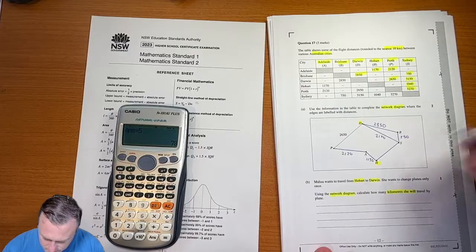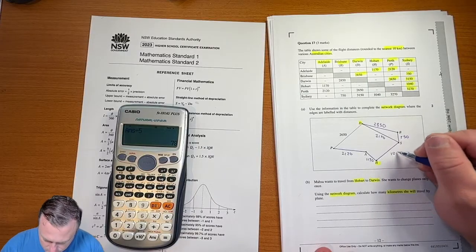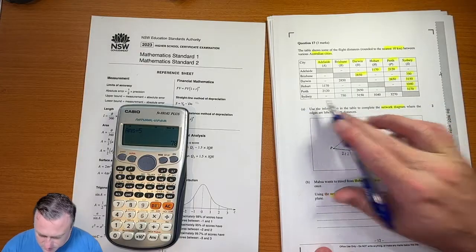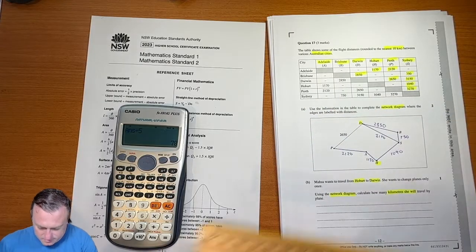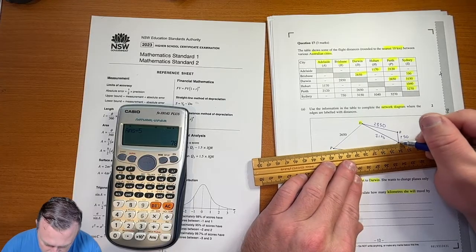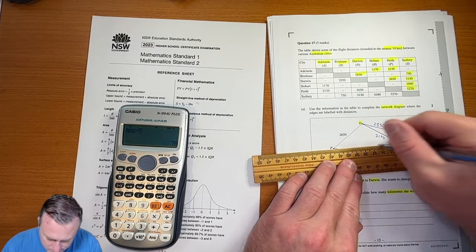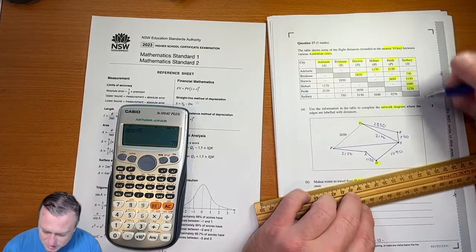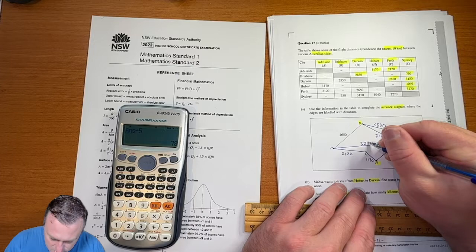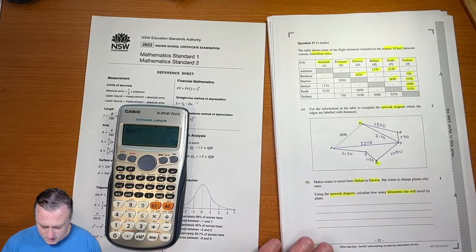So Hobart to Sydney, 1,040. And then the last one, we can go from Perth to Sydney. So straight across the middle there. So Sydney seems to be the main sort of hub. And you can see that because it's got most of the ones down there. So Sydney to Perth was done in 3,270 kilometers.